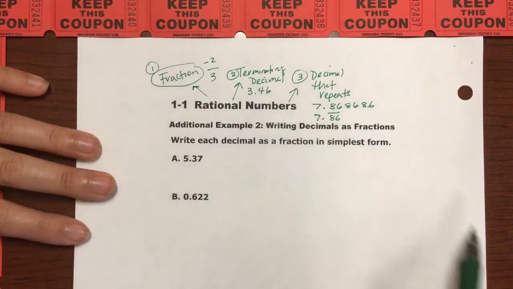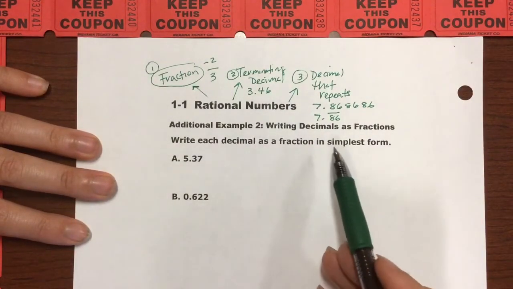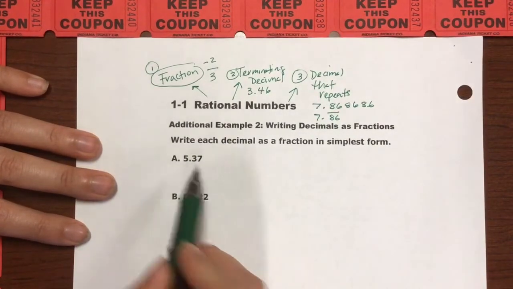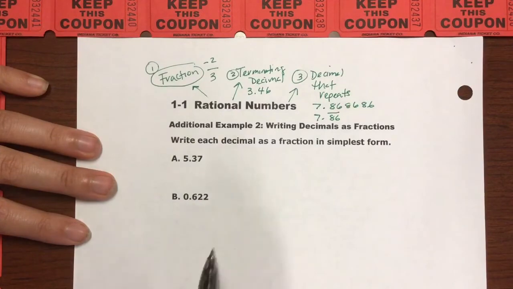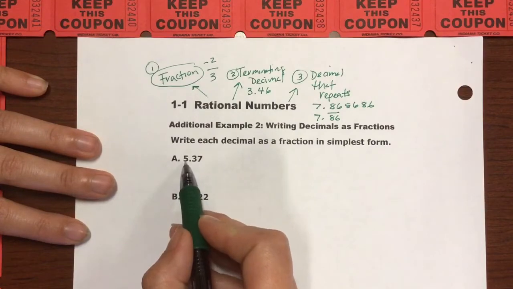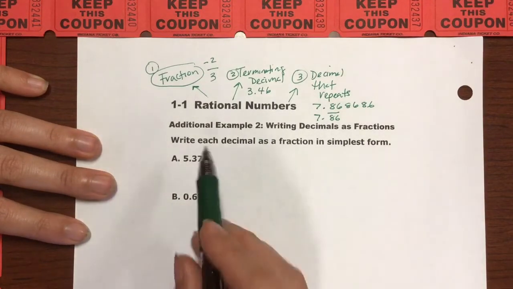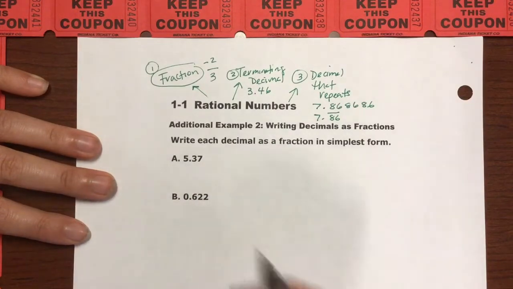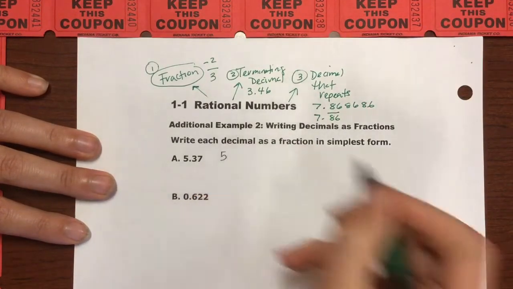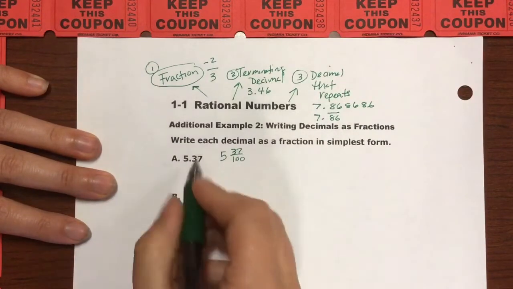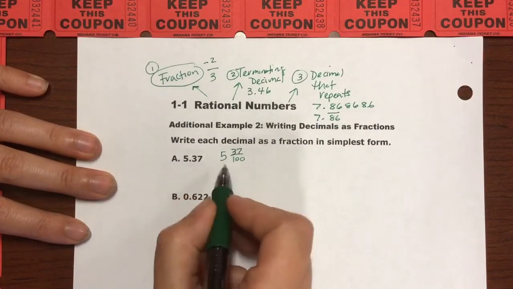So what we're going to be doing in example number 2 is writing decimals as fractions. So we're going to start here. We got 5.37. In order to do that, you have to remember what your place values are for decimals. So this is obviously the ones place, so we're just going to leave that as a big 5. And then we have the tenths place and the hundredths place. So what we can write this as is 5 and 37 hundredths. This is the tenths and the hundredths, so it's 37 hundredths.